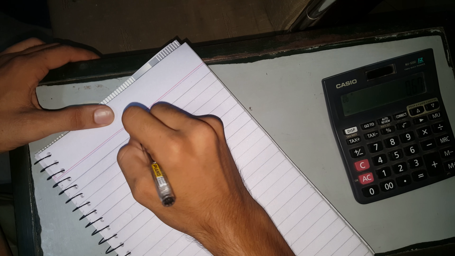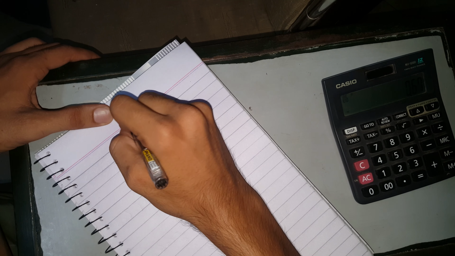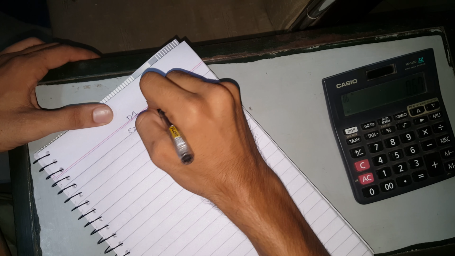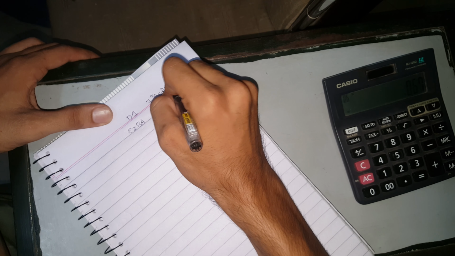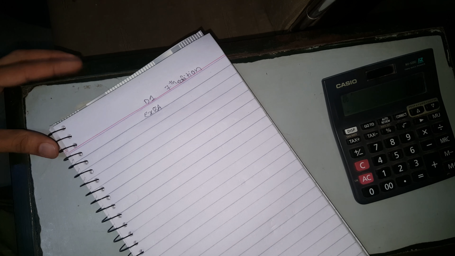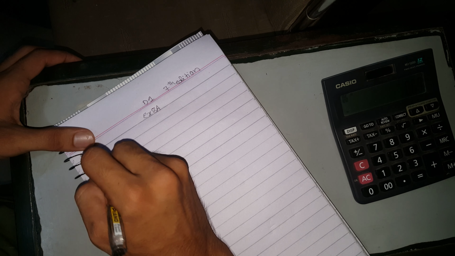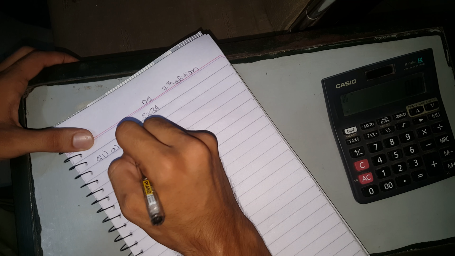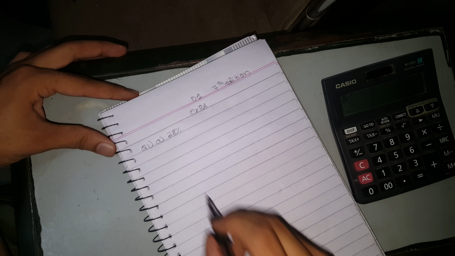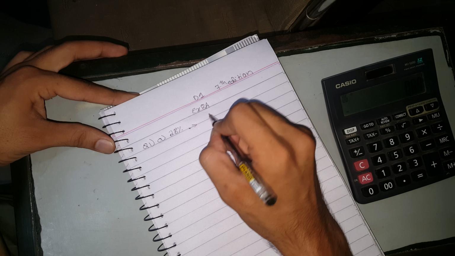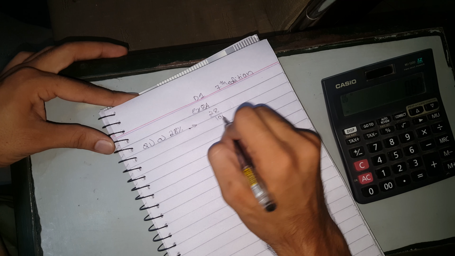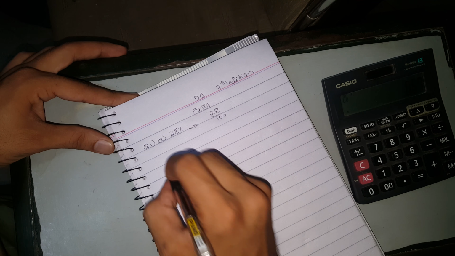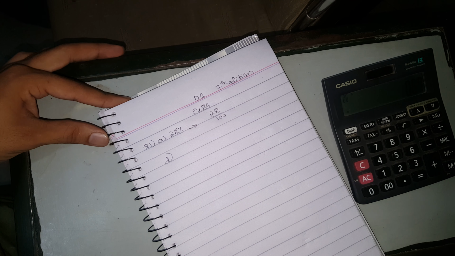Today we will be doing exercise 8A of the book D1 7th edition. Okay, so now the first question. He has given us A part, 28%. He wants us to convert this into a fraction. So for converting to a fraction, we will simply do 28 over 100, as the percentage sign stands for divided by 100.